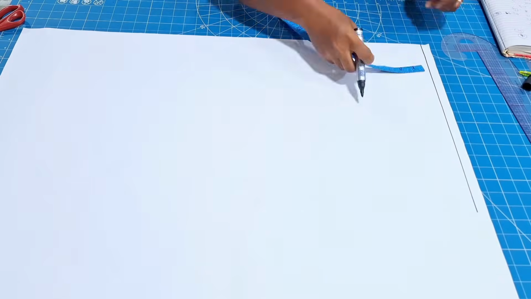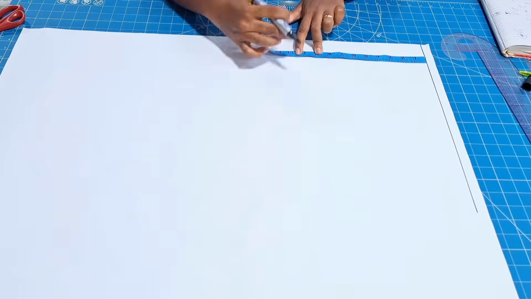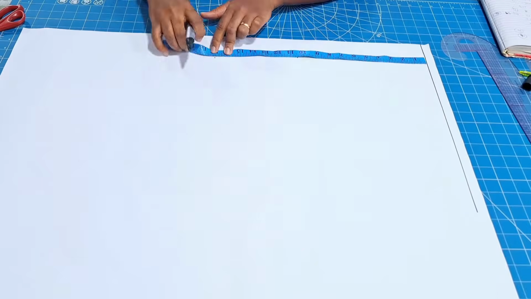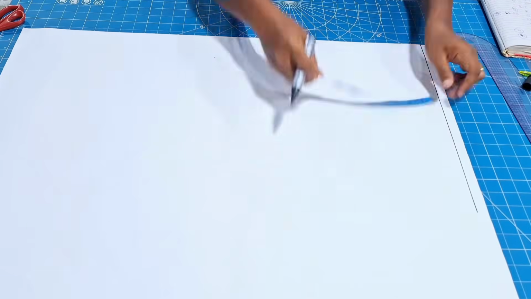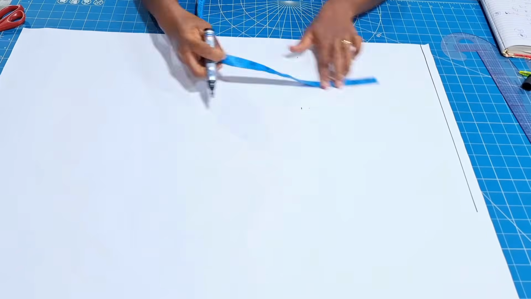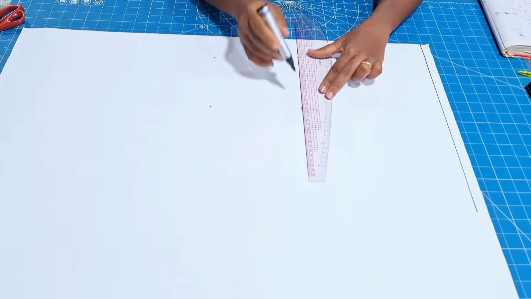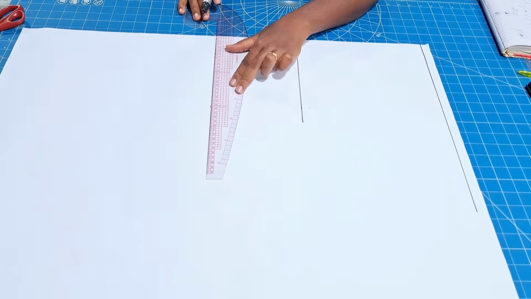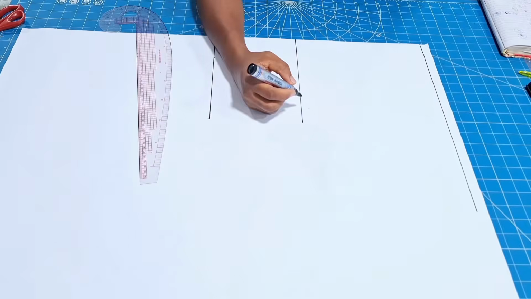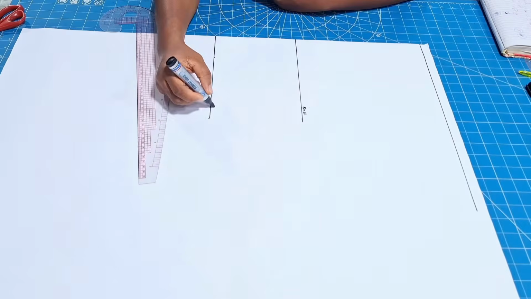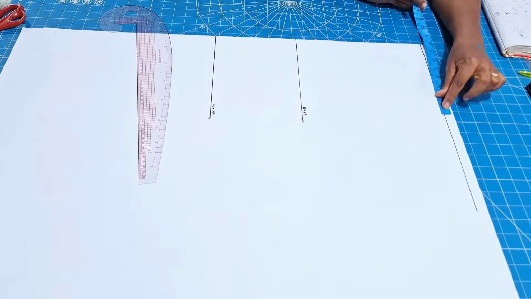So I started this by drafting my basic bodice block, and I did that by ruling a line at the beginning of my pattern paper, just as you can see. Now the next step is to take the basic measurements we need. That is the starting line to bust level, and starting line to waist level, which is the front half length. You have to draw your horizontal line across these 2 points. Just as you can see, I labelled it for clarity's sake.